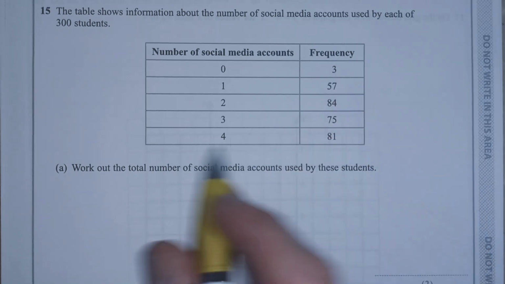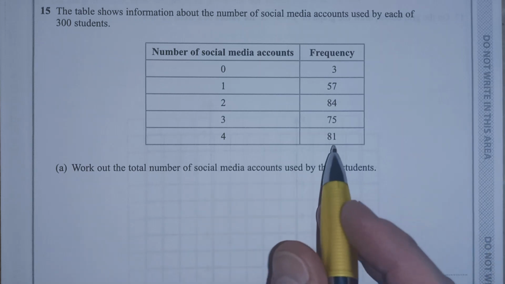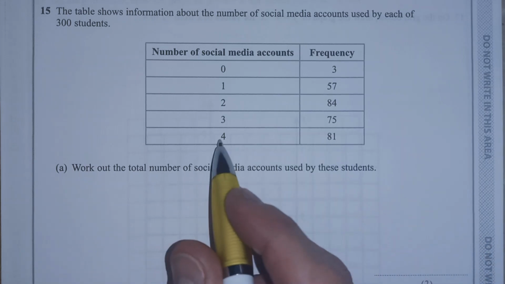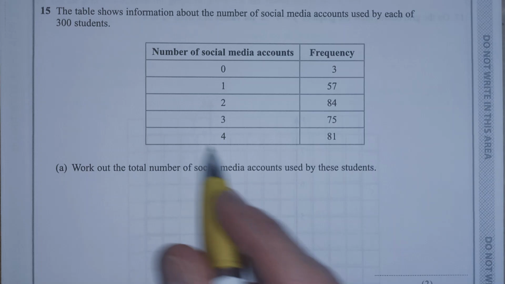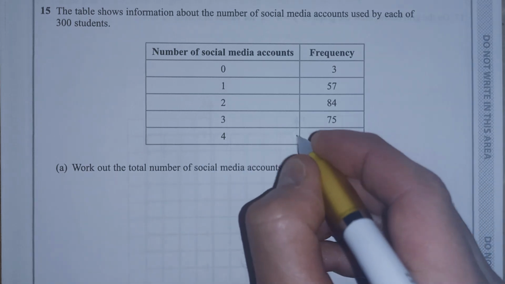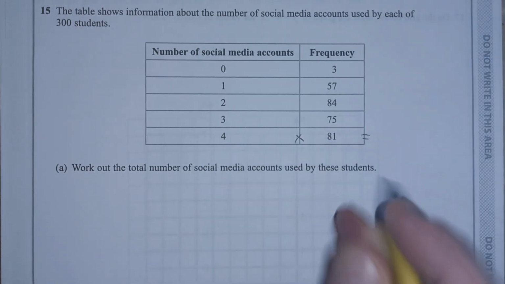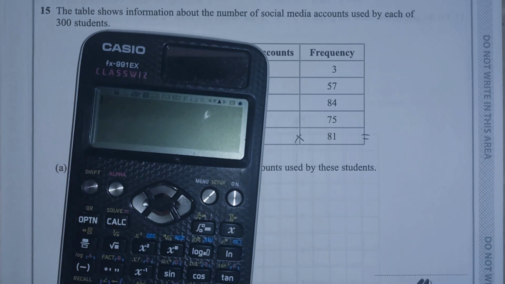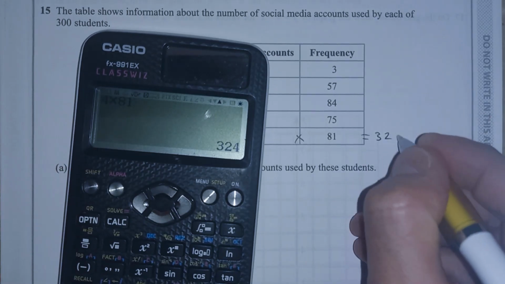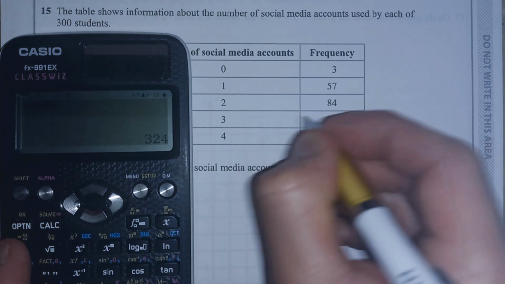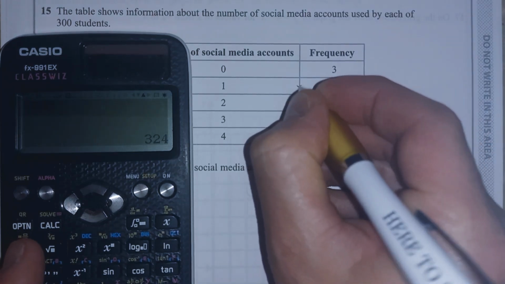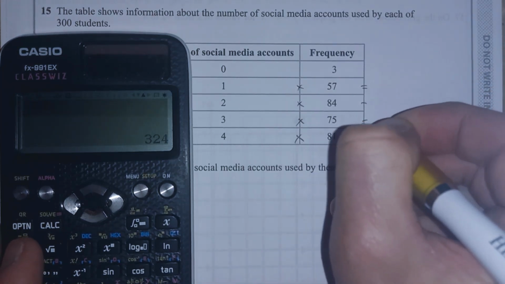Well, I'm actually going to start at the bottom because I think it makes more sense this way. We've got 81 people with 4 social media accounts. So the total number of social media accounts we're going to have here would be 4 times 81. So 324. So we're going to do the same for each of these. We're just going to multiply them together and get the answer.